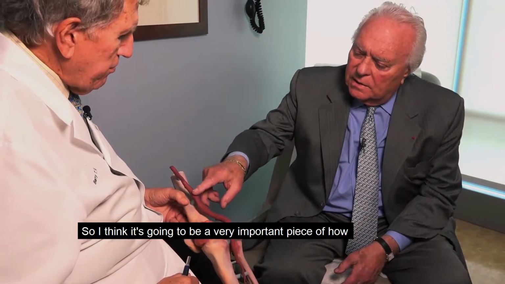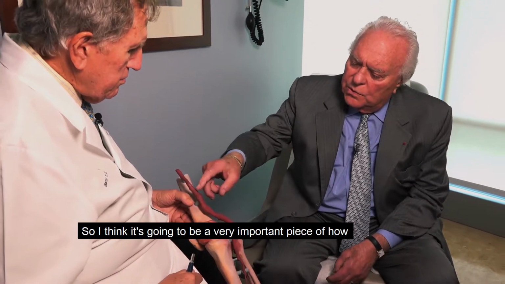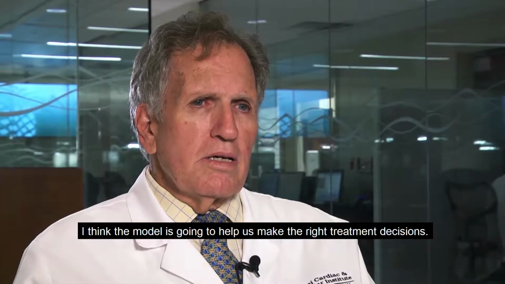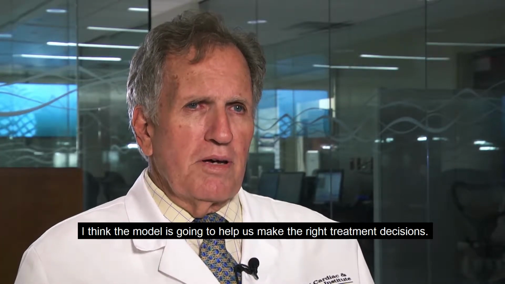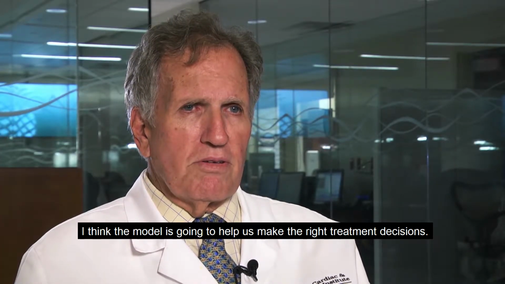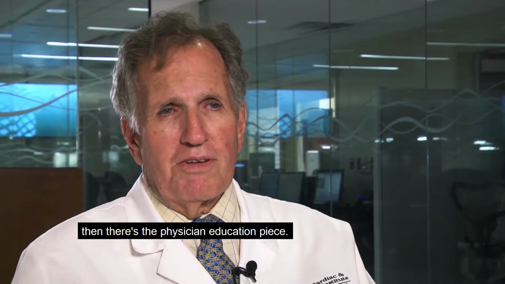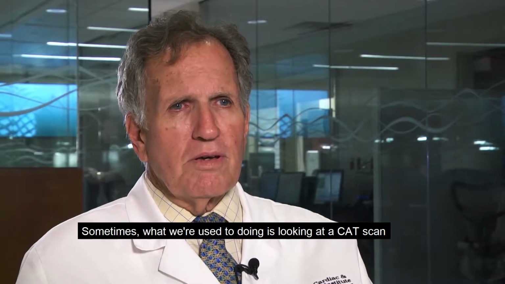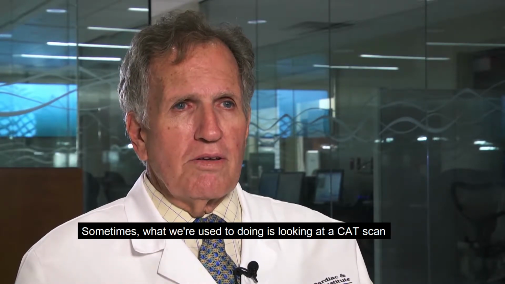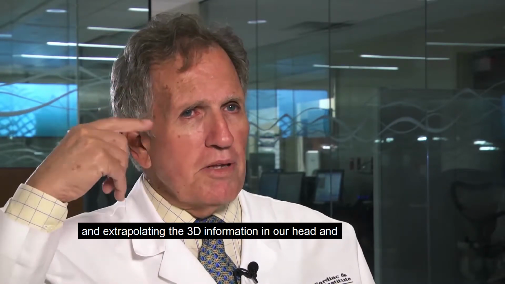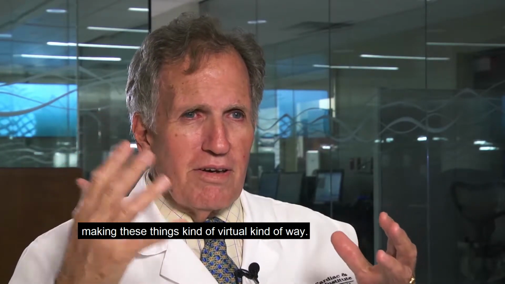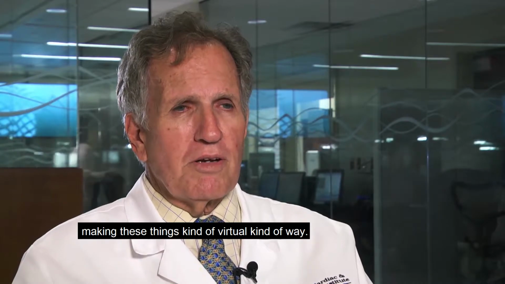So I think it's going to be a very important piece of how we get our patients to understand complex disease. I think the model is going to help us make the right treatment decision. So there's the patient education piece, then there's the physician education piece. Sometimes what we're used to doing is looking at a CAT scan and extrapolating the 3D information in our head and making these things in kind of a virtual kind of way.